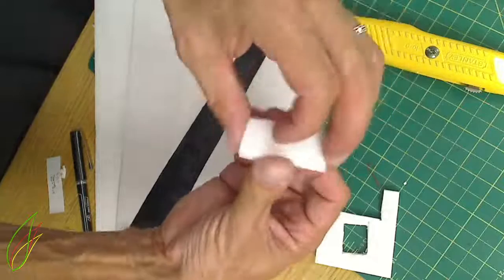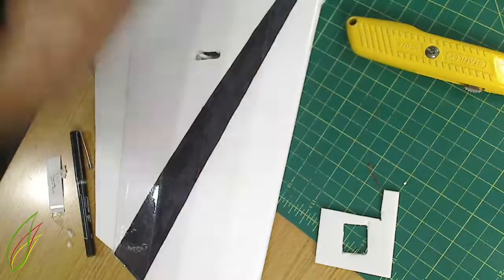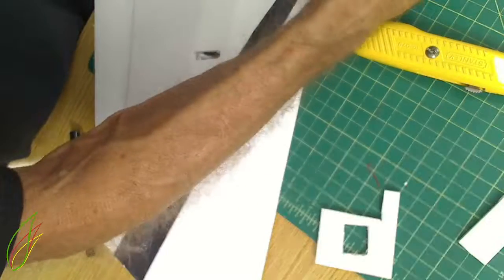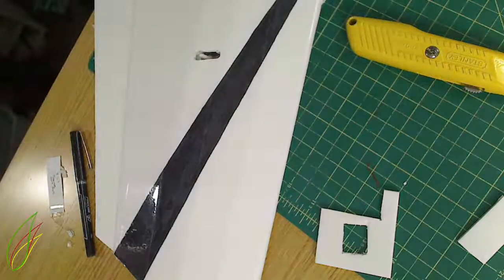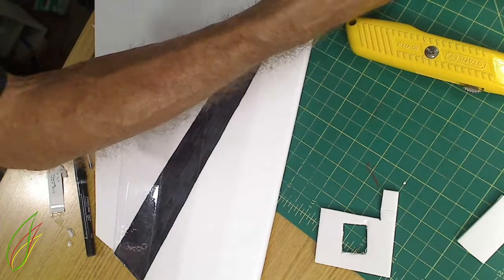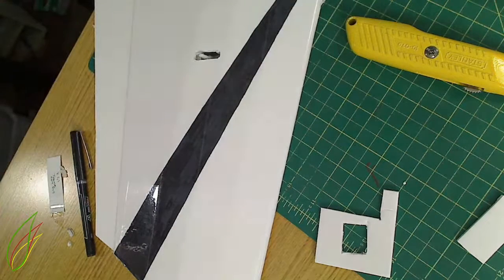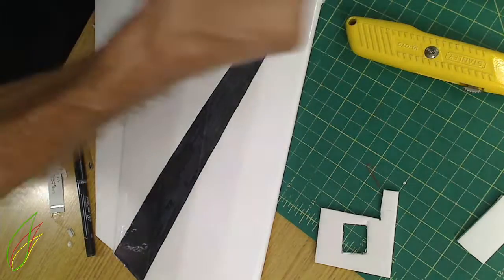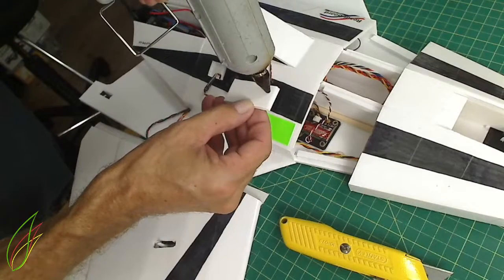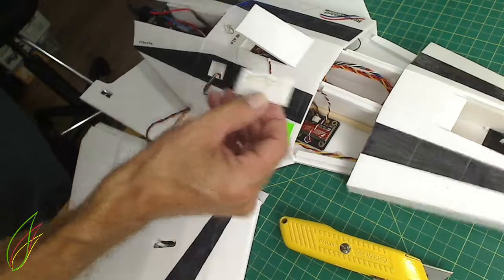okay, there's our two pieces of backing plate. So we're going to put one right there. I don't need them to stick out all that much because it kind of bevels down a little bit. So we're going to put one right here.